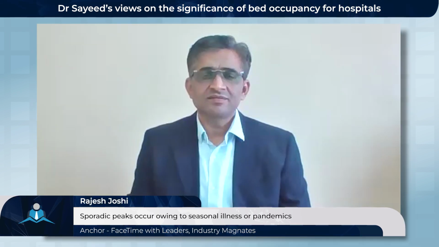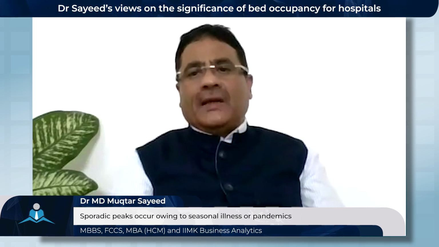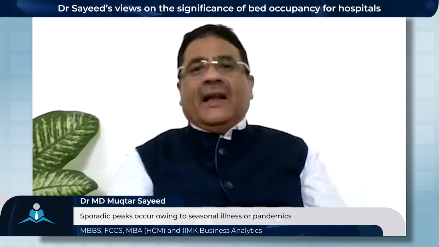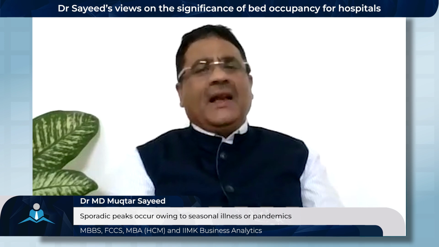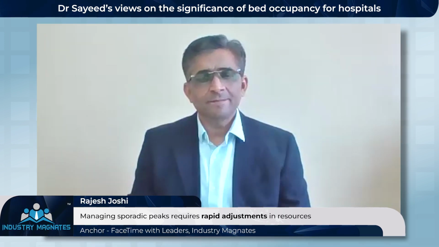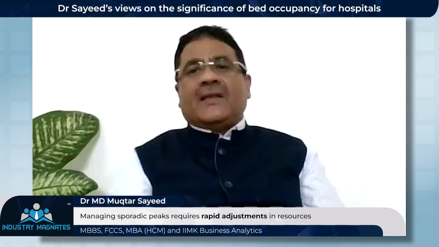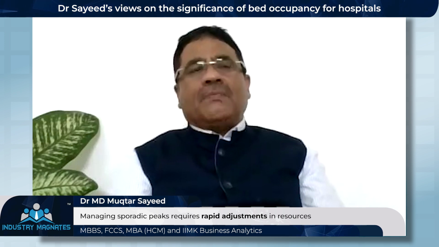But when it comes to the sporadic peaks, some hospitals experience significant variation in bed occupancy due to seasonal illness, flu, dengue, and other pandemics, accidents, and so on. So managing resources during a non-census pattern can be challenging. As such, surges in occupancy require rapid adjustment in staffing and supplies.